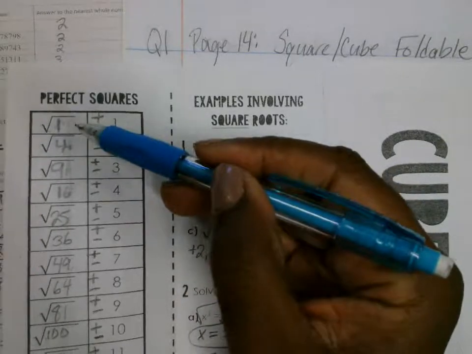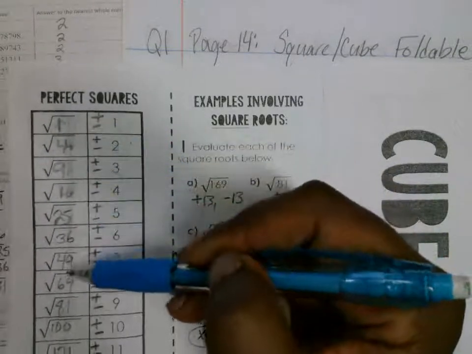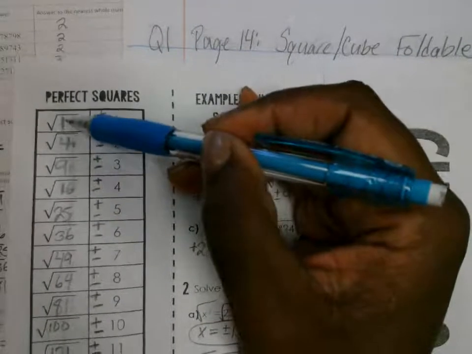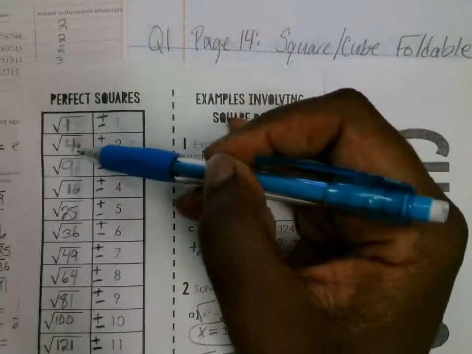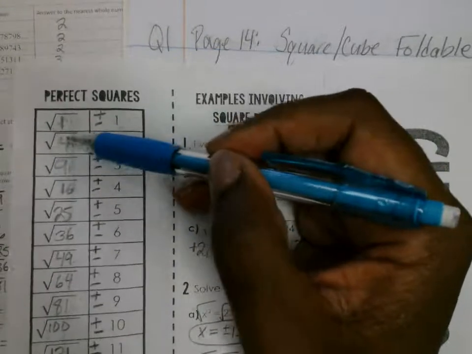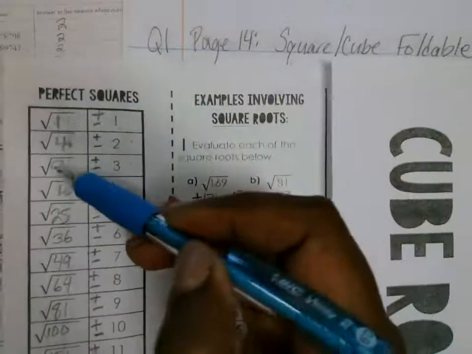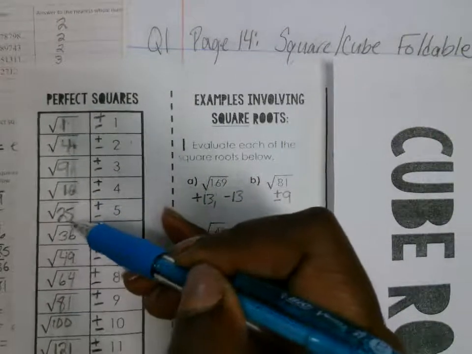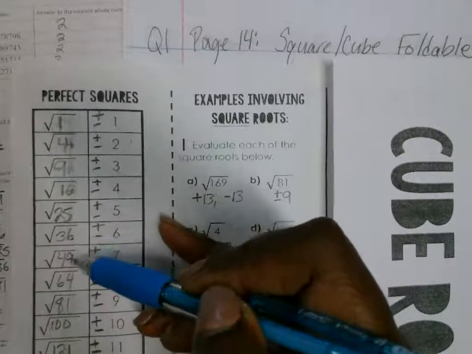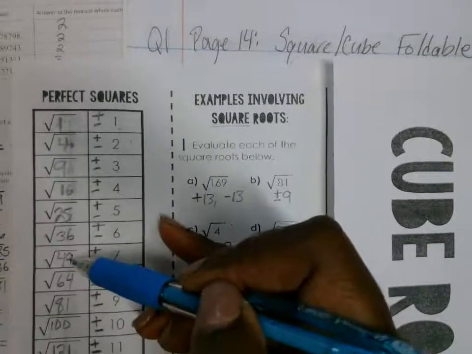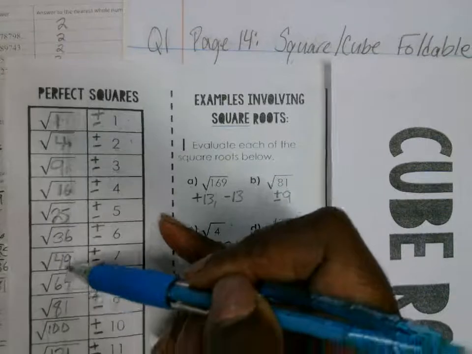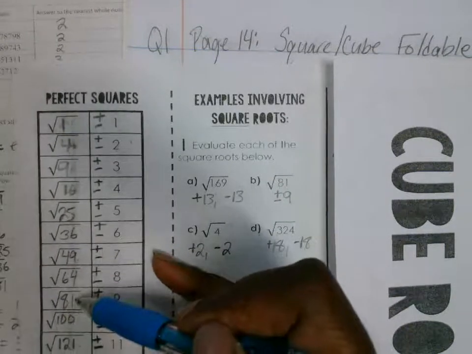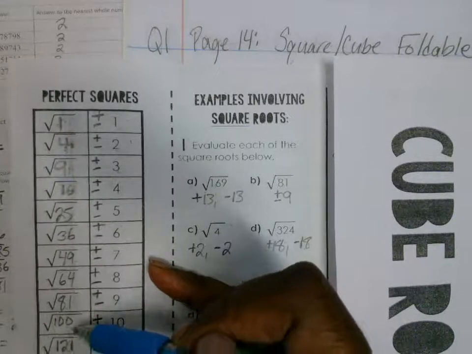You're going to look at your perfect squares here and see what two perfect squares 130 is in between. It's not between 1 and 4, 4 and 9, 9 and 16, 16 and 25, 25 and 36, 36 and 49, 49 and 64, 64 and 81, 81 and 100, or 100 and 121.